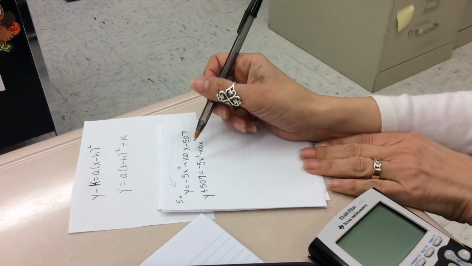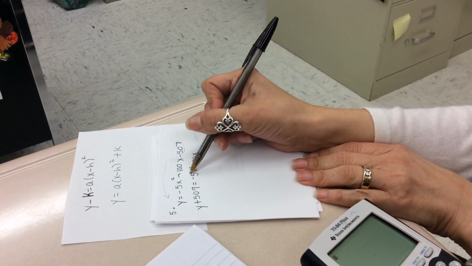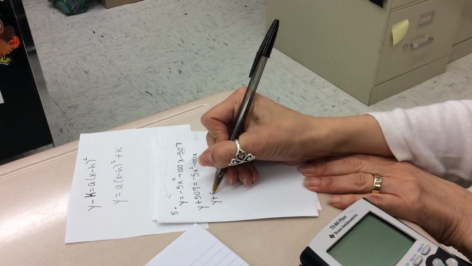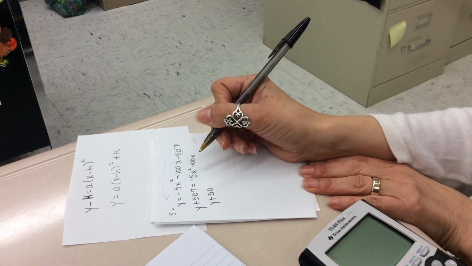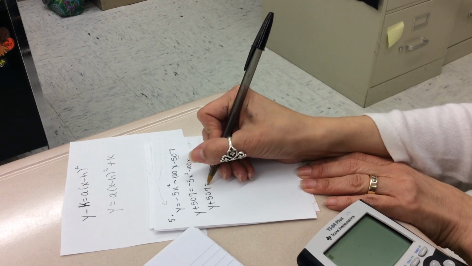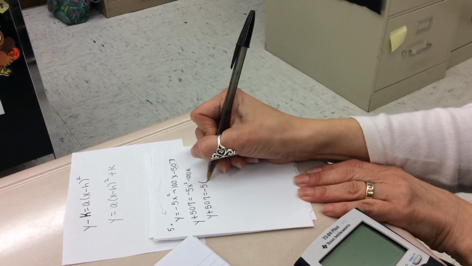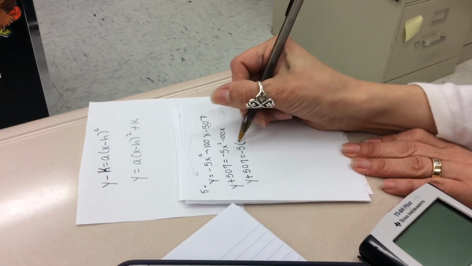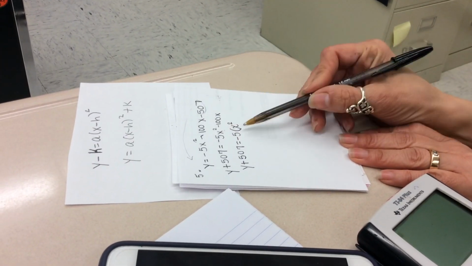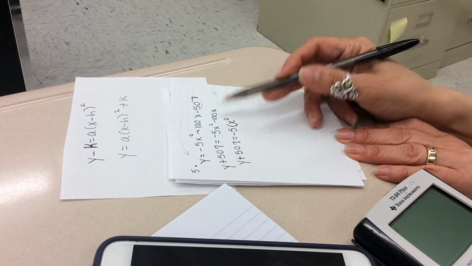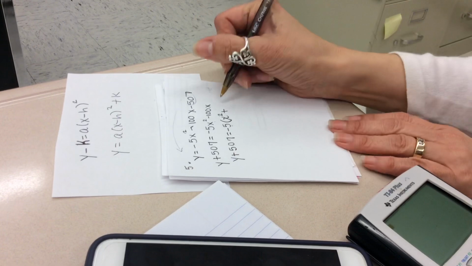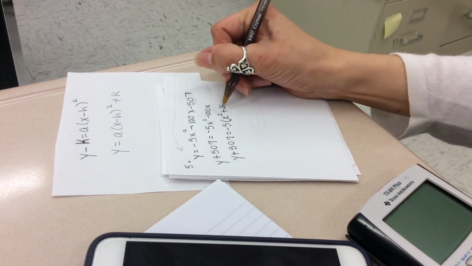So when you have a coefficient on the first term, you always have to take it out. So my next step is going to be y plus 507 is equal to negative 5 times. What I'm going to do is factor out the negative 5 from here, and that's going to leave me with x squared. I'm going to factor out a negative 5 from my middle term, and that's going to leave me with a positive 20x.